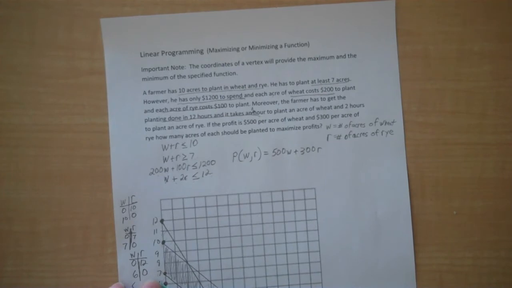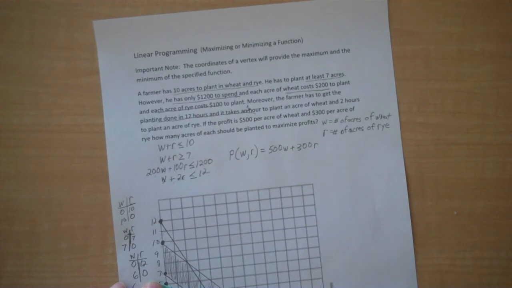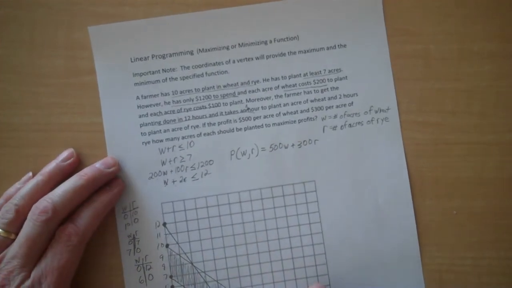I've got to stay under that line in my solution. Let's line that up nicely. So I got to stay under this line.